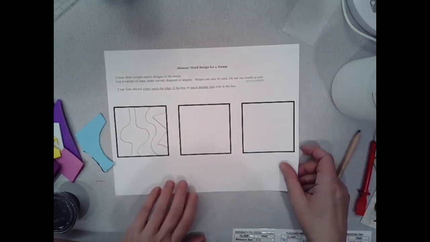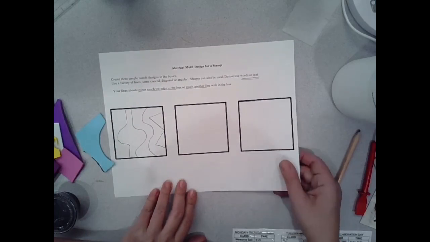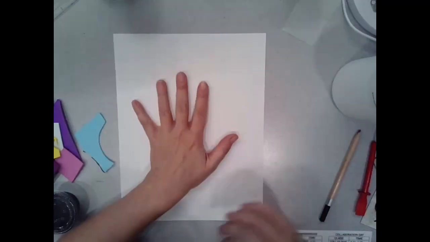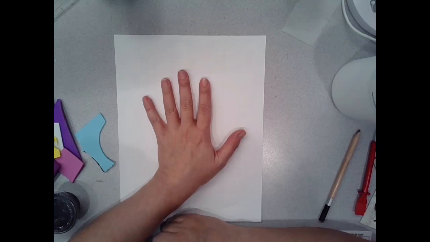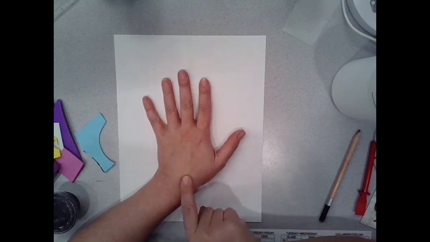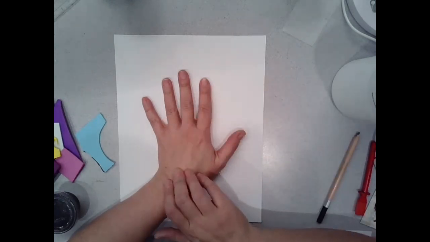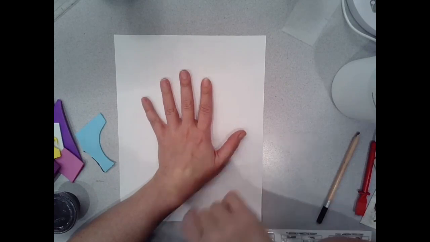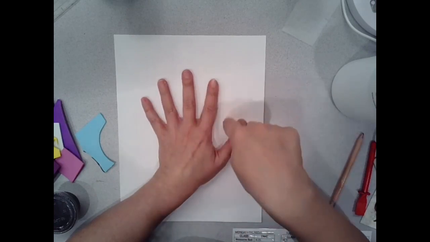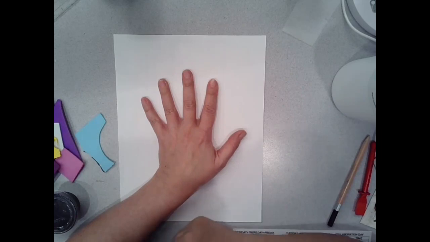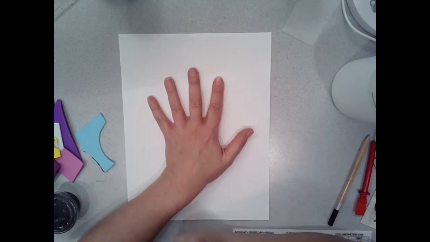A great way to think about positive and negative space if you're unsure is you just put your hand in front of you and you look at your hand. When you're looking at your hand, that's the positive space. Your hand is physically occupying air. Air moves around your hand. This is the positive space. When you look between your fingers, that's the negative space. So I find that visualizing that helps.